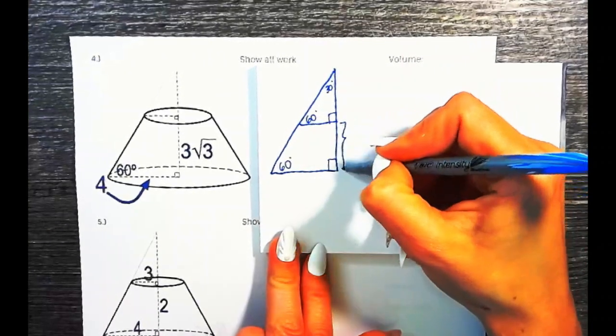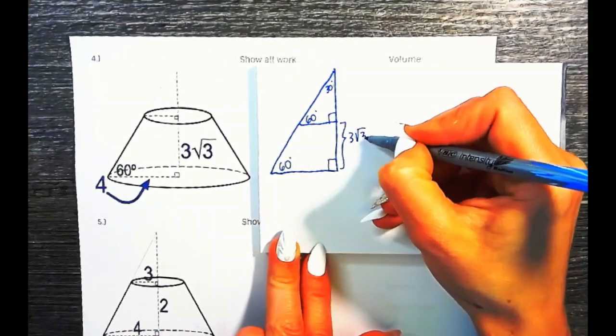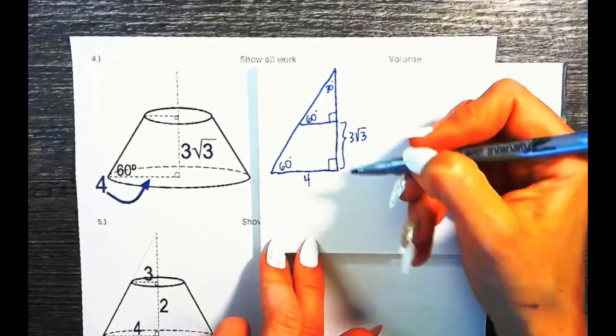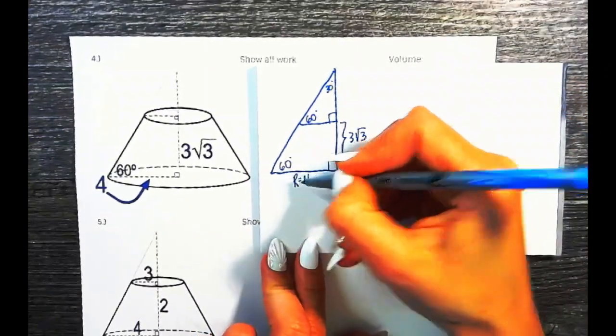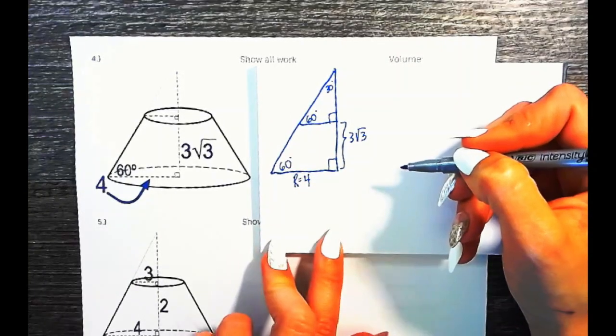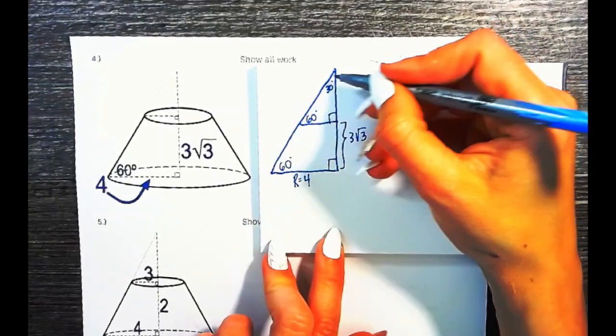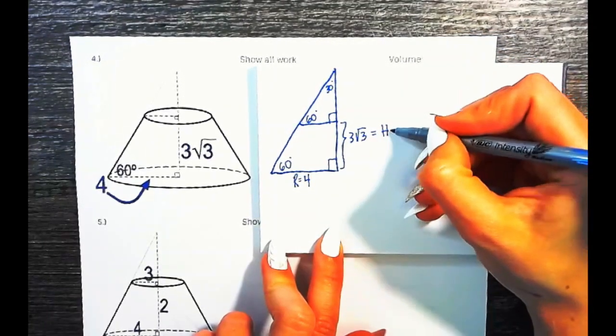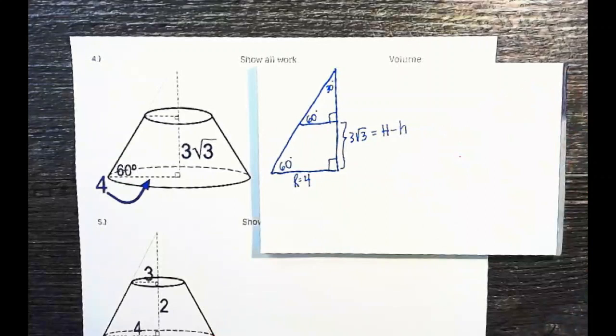This right here is 3 radical 3. And down here, we have 4. 4 is actually capital R. And this right here is actually capital H minus lowercase h, if you label it the way I did before.